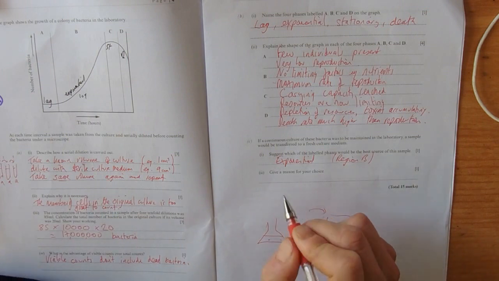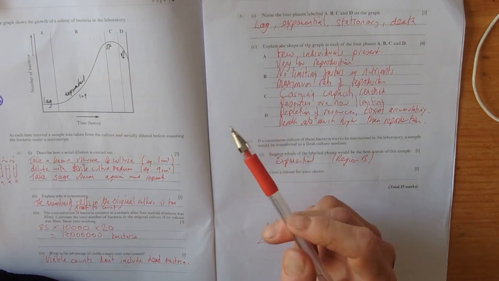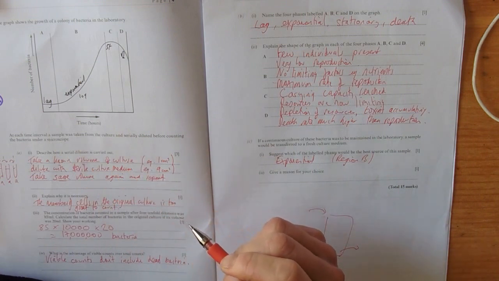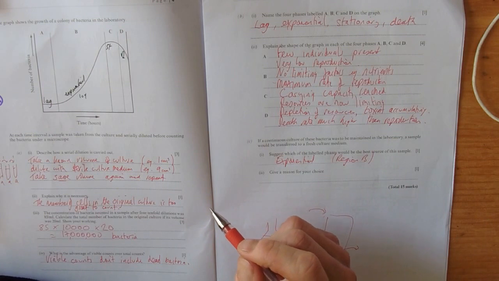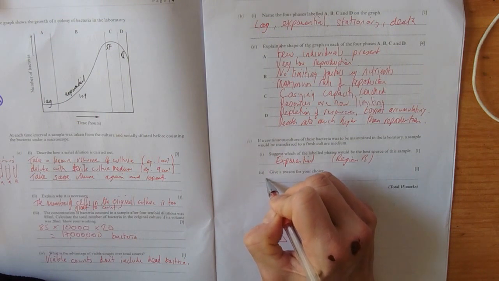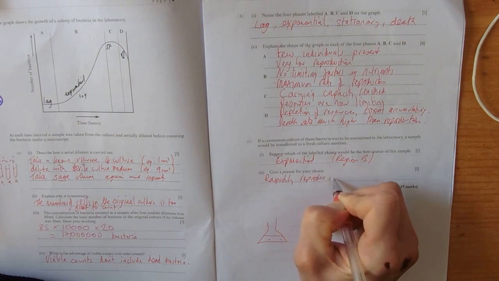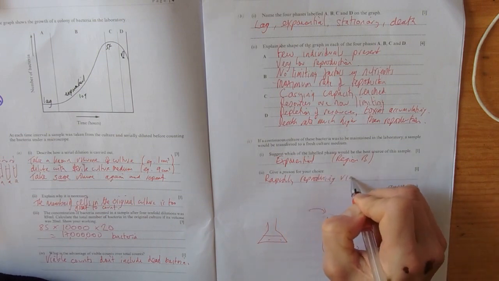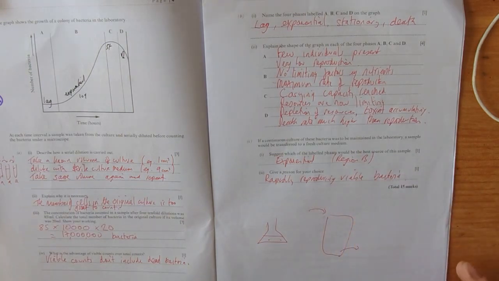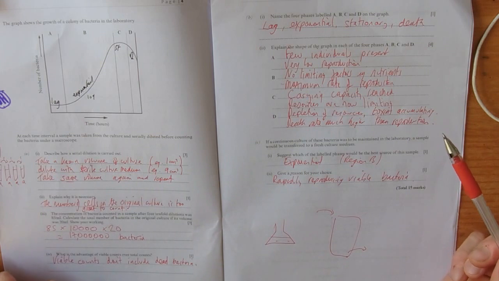Give a reason. It's got the most rapidly reproducing bacteria that are now acclimatized to the medium, less likely to have dead cells there, those sorts of things. So rapidly reproducing viable bacteria. So 15 marks, but quite a lot of it was stuff that you just had to remember from your notes.